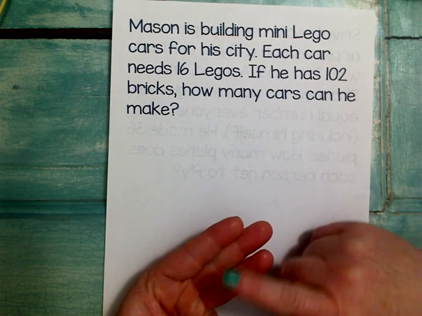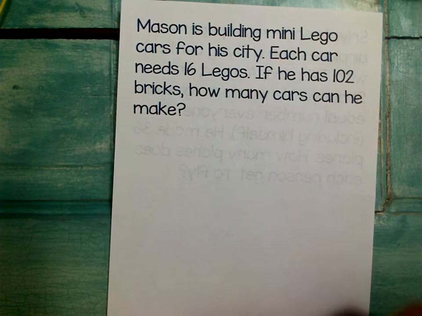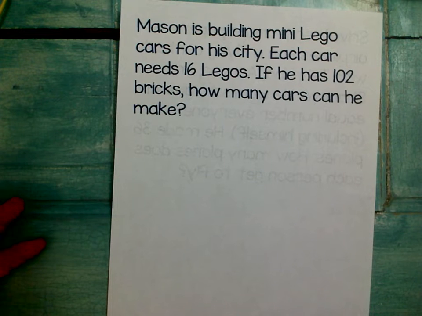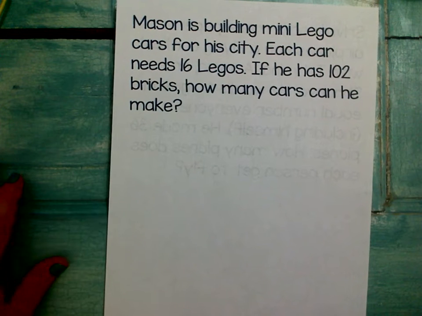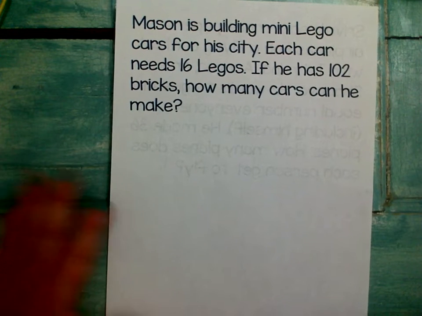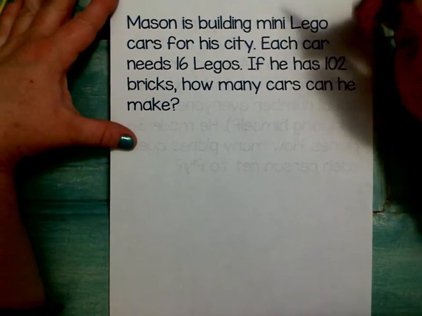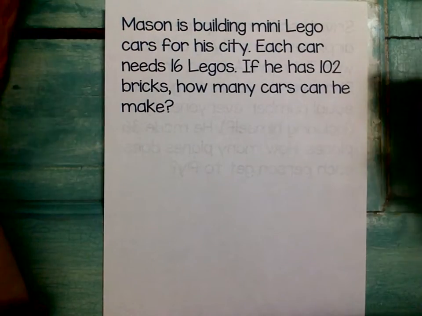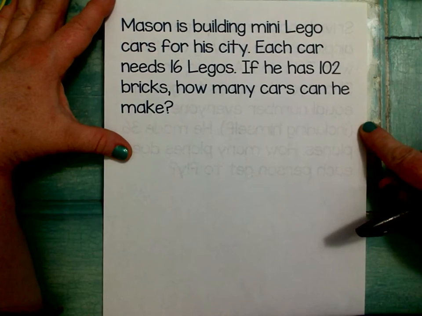Those are our 3 approved strategies for finding a missing addend, or to show our work. Because some of us might just know what the missing factor is.